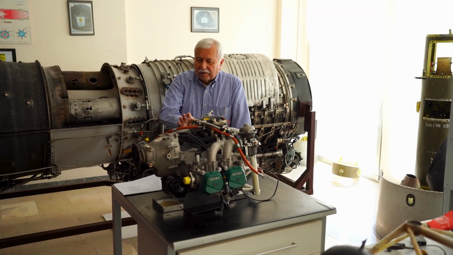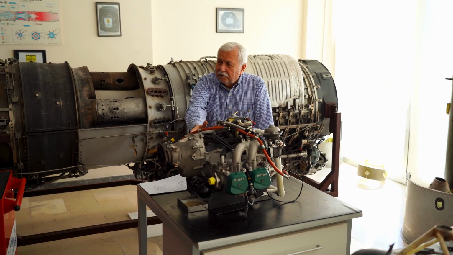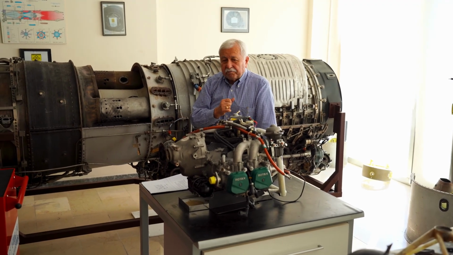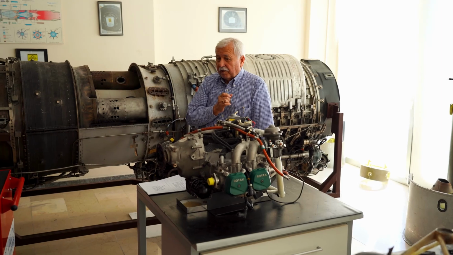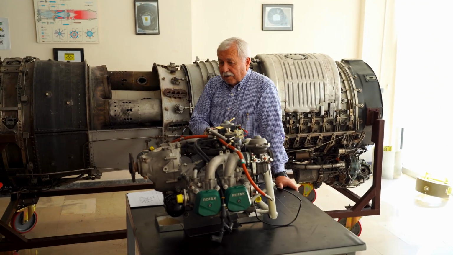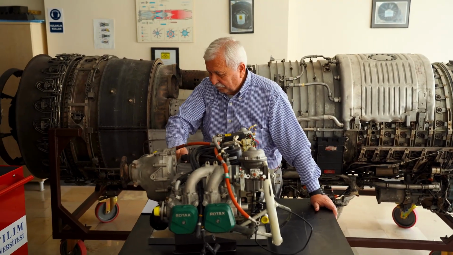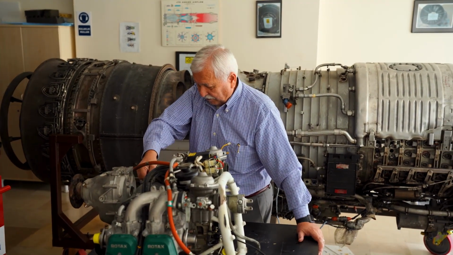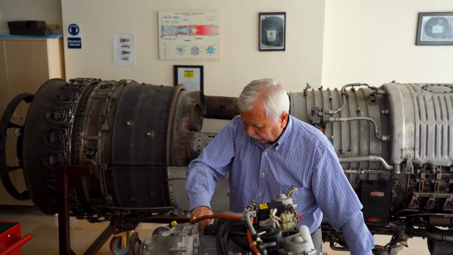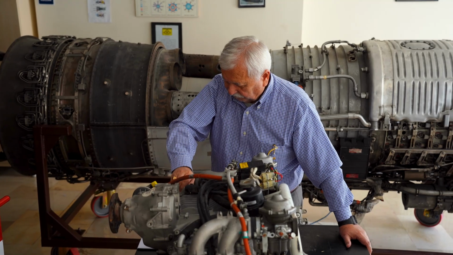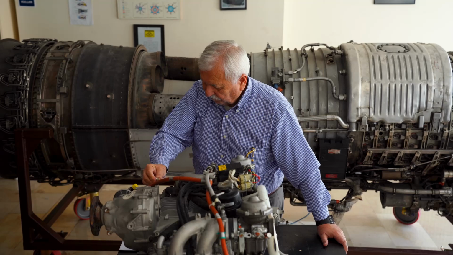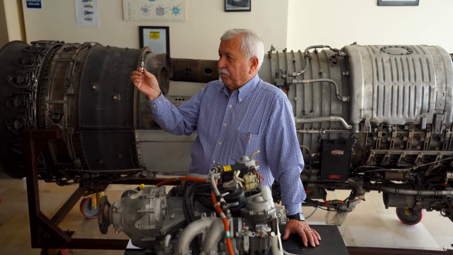Okay, so fuel system, cooling system. We also have electric system, because this engine is a spark ignition engine, and the sparks are right here. This is a spark plug.